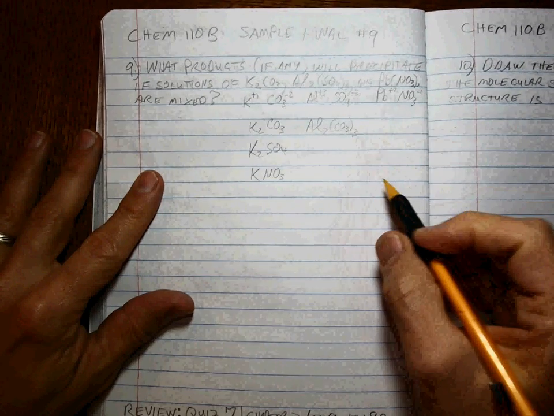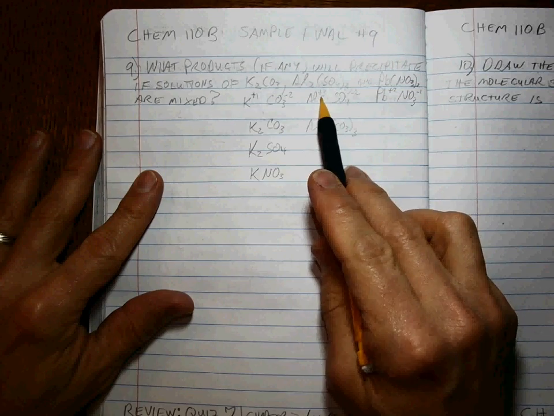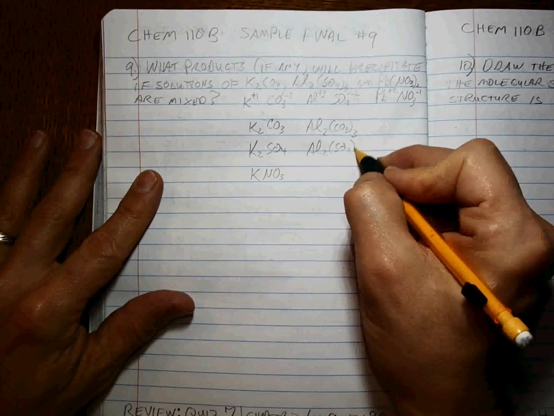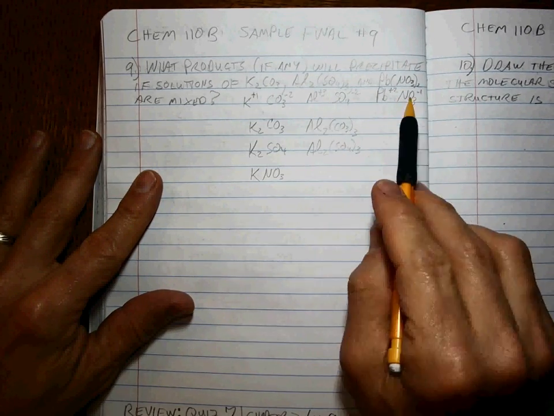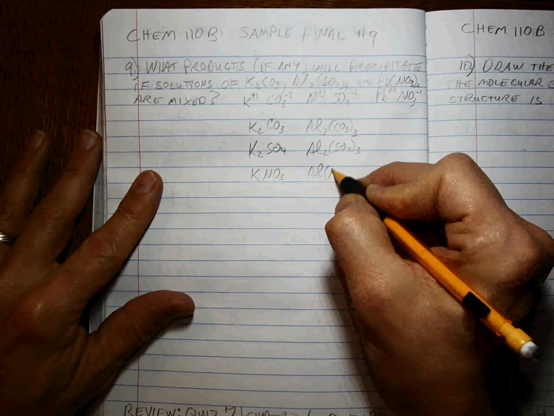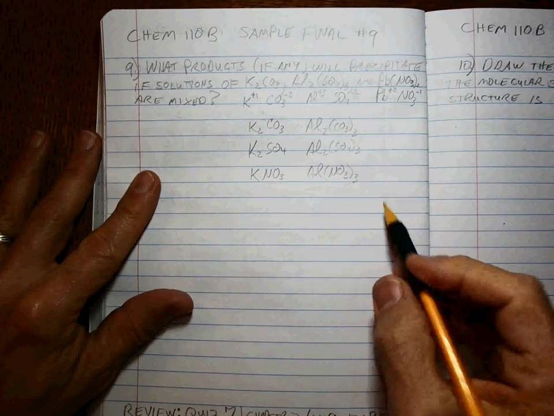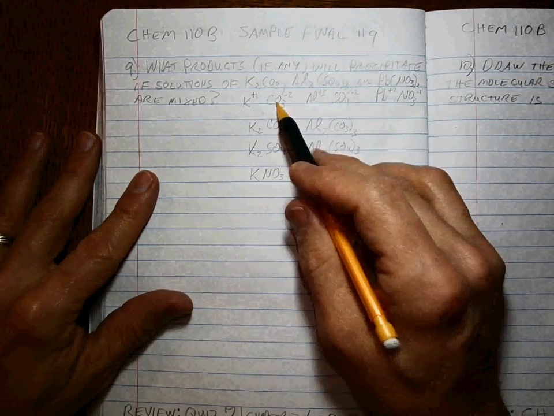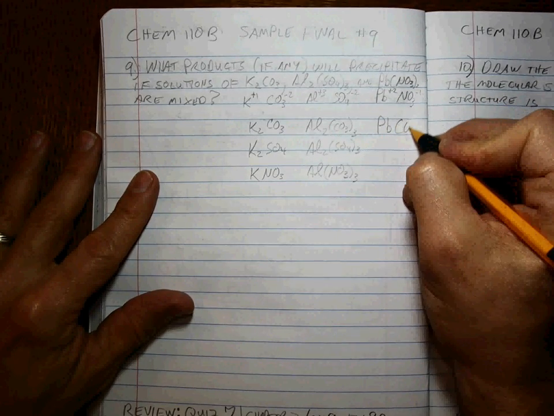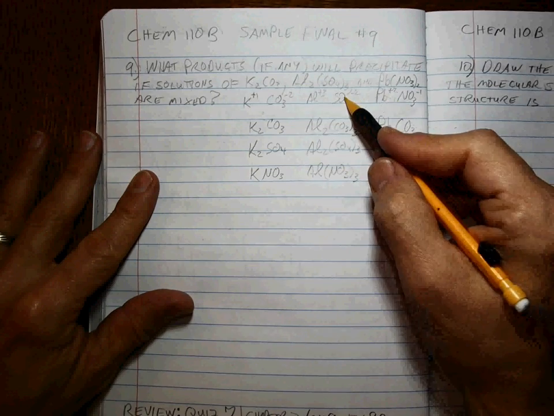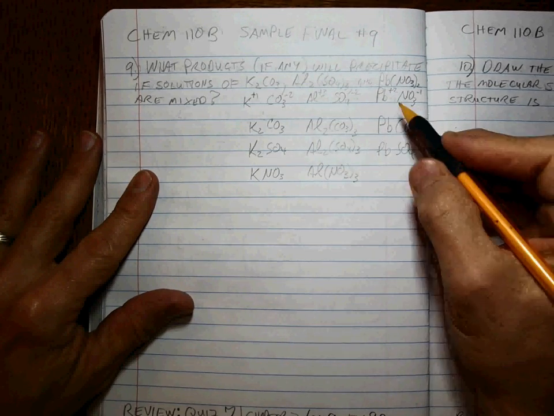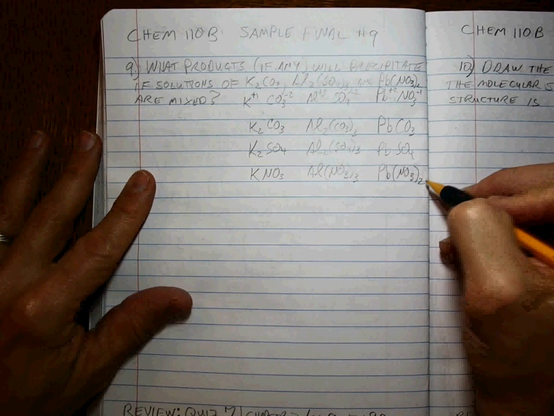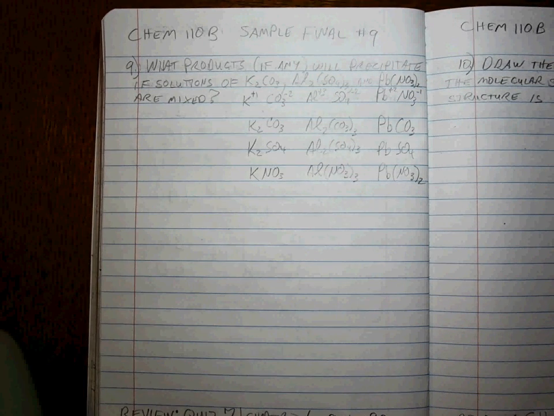Al2(CO3)3. Then we got Al+3 plus sulfate, well, that's Al2(SO4)3, and then Al+3 with the nitrate. There's 3 of the -1s with the 1 Al+3. Now let's do all 3 leads. Lead +2, carbonate -2, that's just PbCO3. Lead +2, sulfate -2, PbSO4, and then we know this one, Pb(NO3)2.